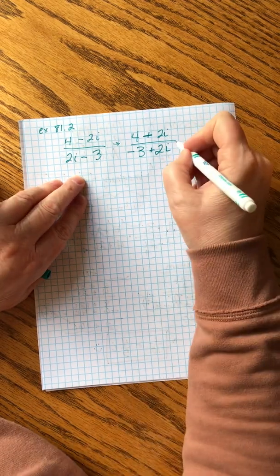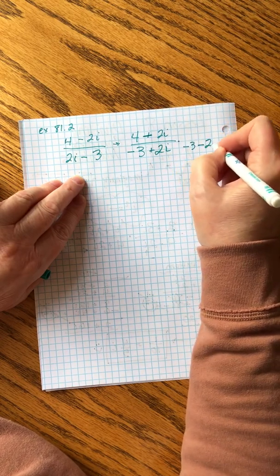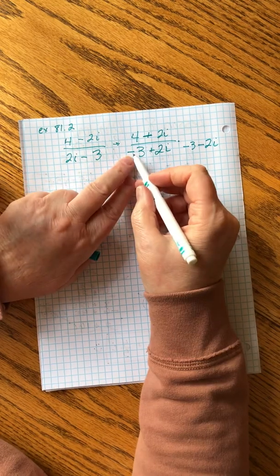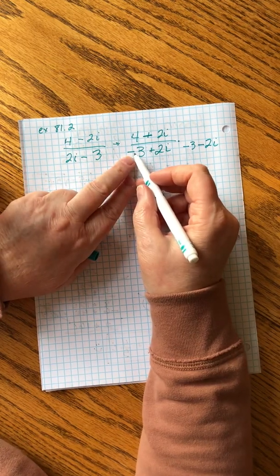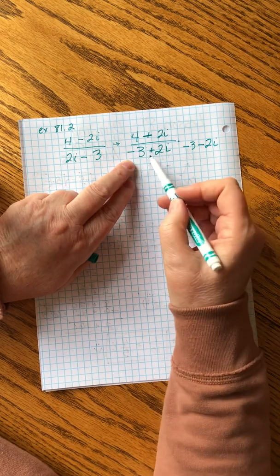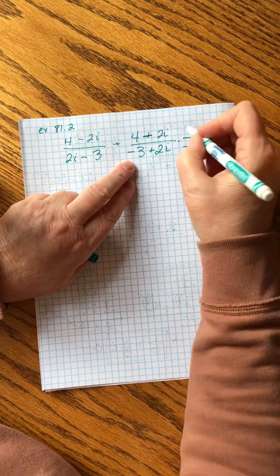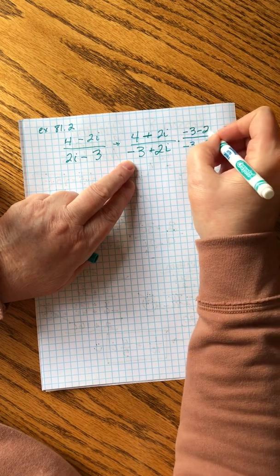But now it's fixed, and our conjugate will be minus 3 minus 2i. Remember, this front sign never changes. If it's positive, it stays positive. If it's negative, it stays negative. It's only the middle sign that changes. Minus 3 minus 2i, top and bottom.